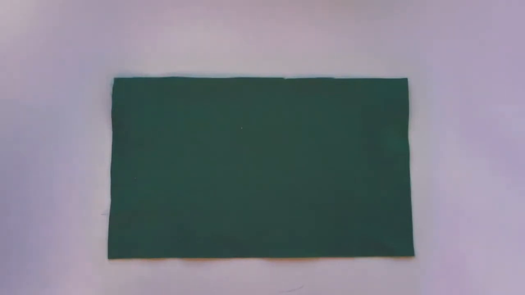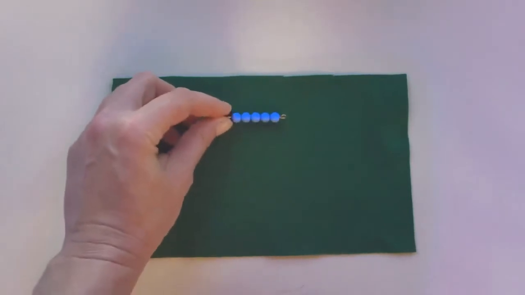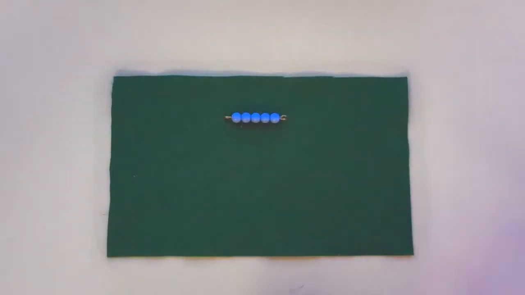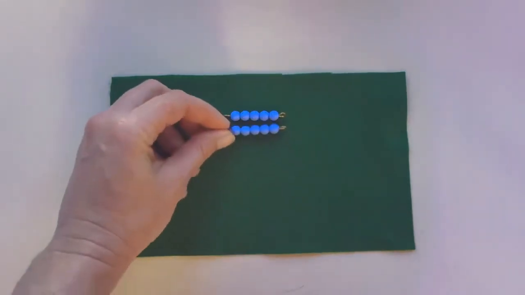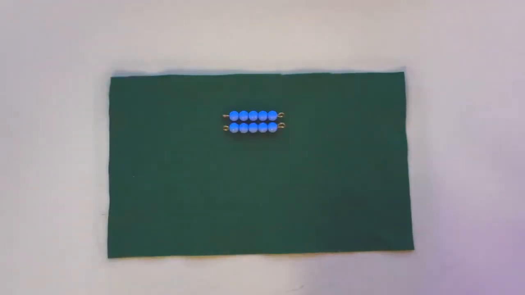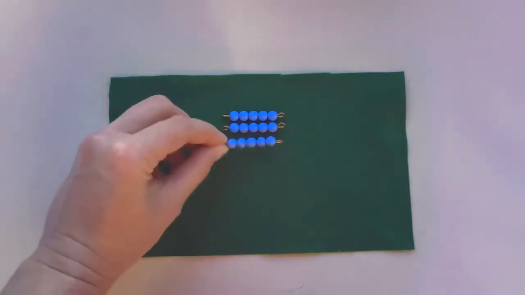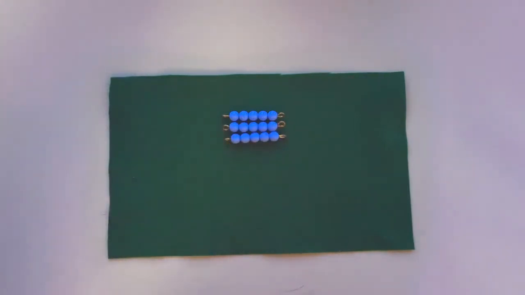So, what then is area? Let's take a look using our beads. Let's show, how about 5 taken 3 times with our beads, and you can do this along with me. 5 times 3. So there's 5 taken once, 5 taken twice, and 5 taken 3 times.